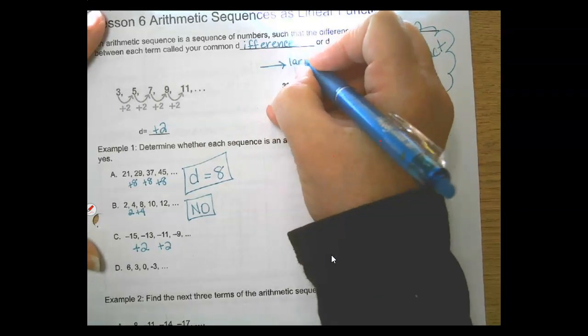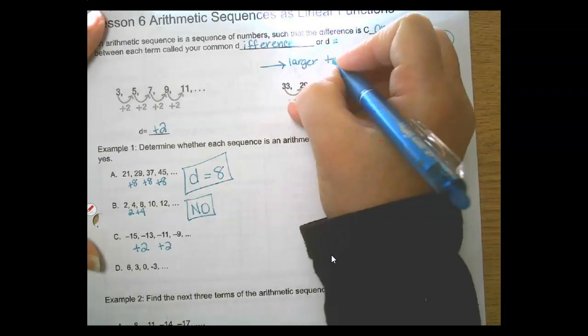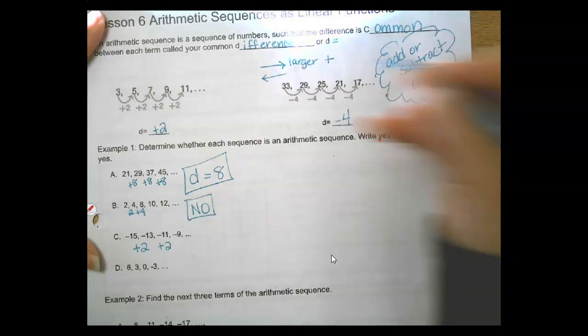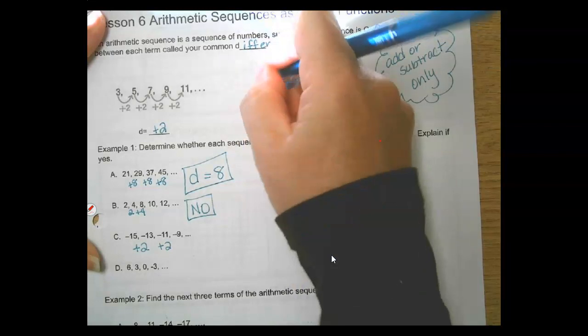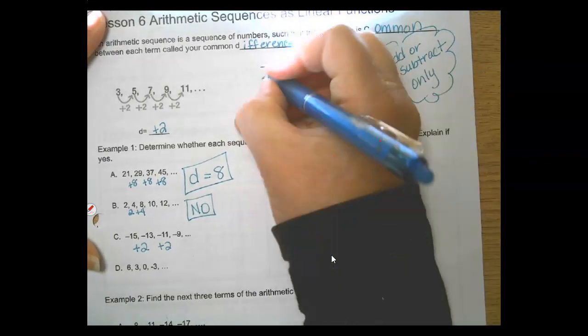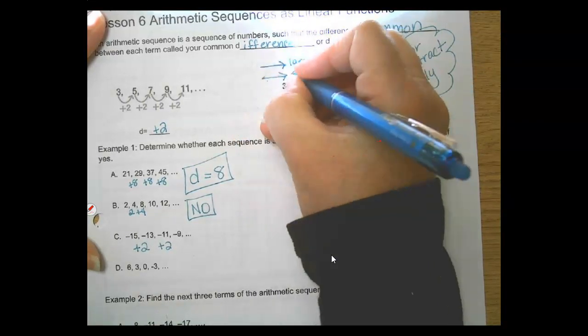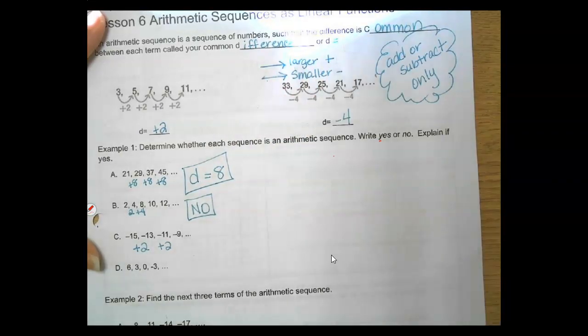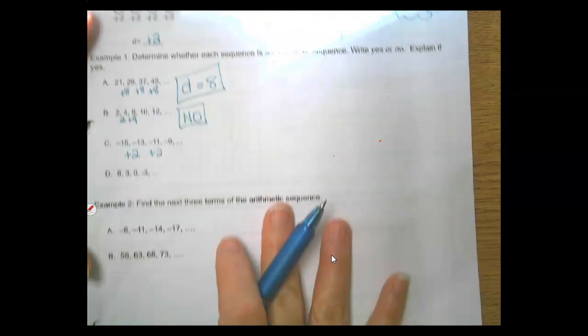Larger, adding. Going this way, I guess you're never really going that way. I guess if you're going this way and you're getting smaller, you're subtracting. There you go.